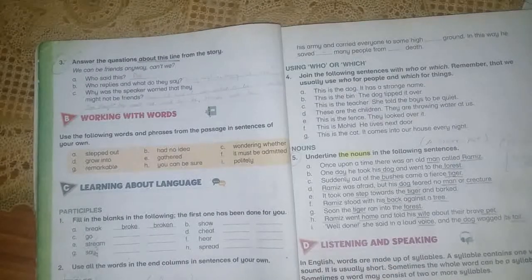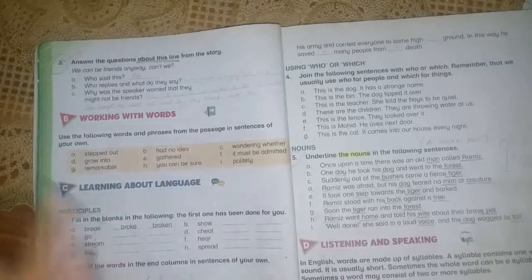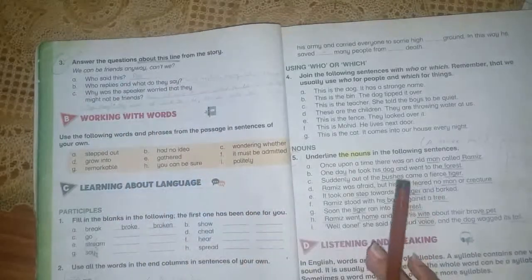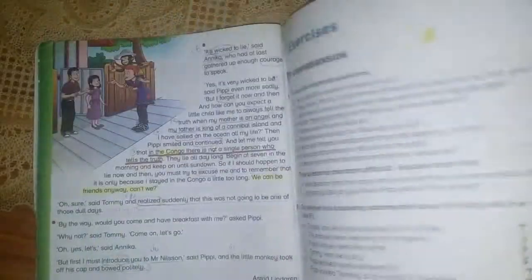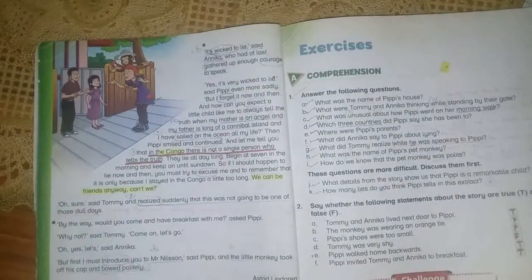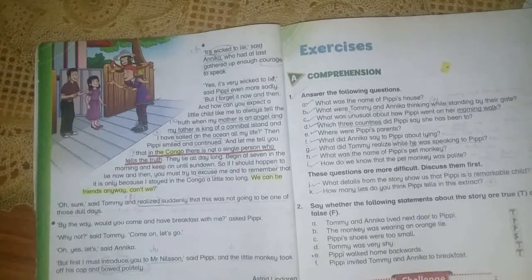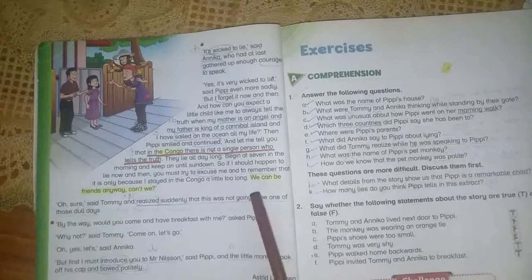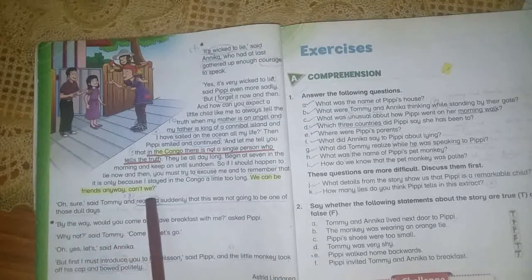Okay students, now we are going to do part 3. Answer the questions about this line from the story. Now there is a line taken from the story, from the unit. The line is, We can be friends anyway, can't we? So how many of you will help me find this line on page number 4? Hurry up, the page number is 4. This is the line. We can be friends anyway, can't we?